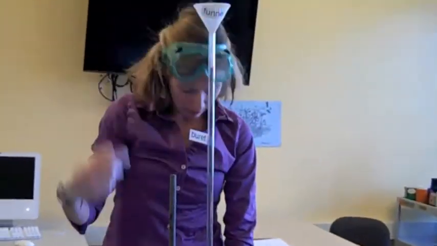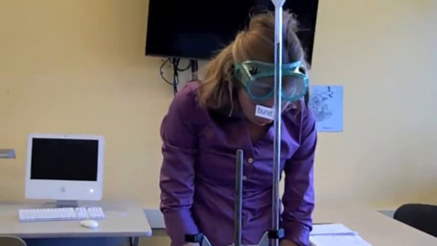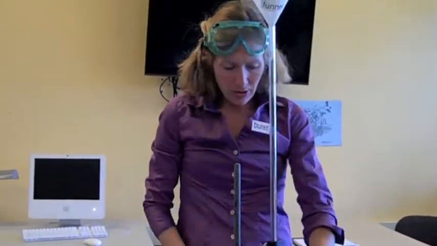Initial volume of acid in burette. 50, right there, if you got it right on the money. If you didn't, that's okay. Just write down, maybe you got 49.5. Okay, record initial.